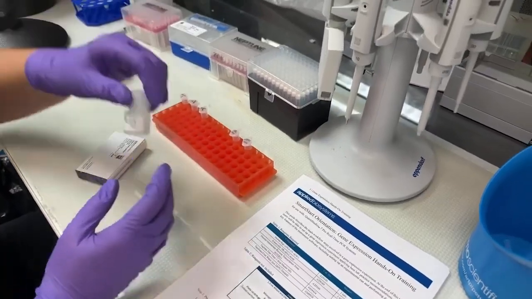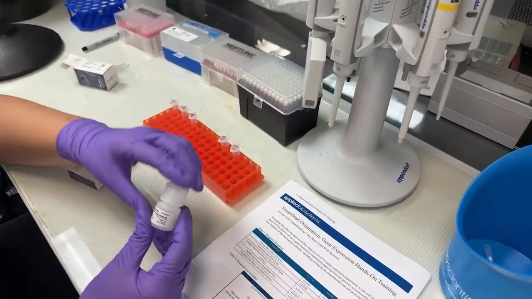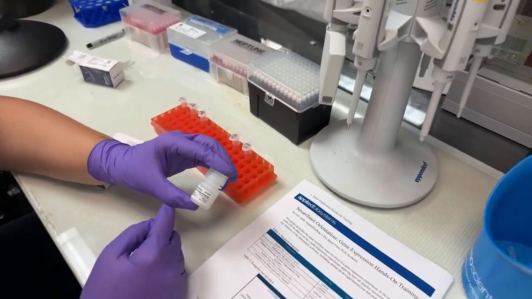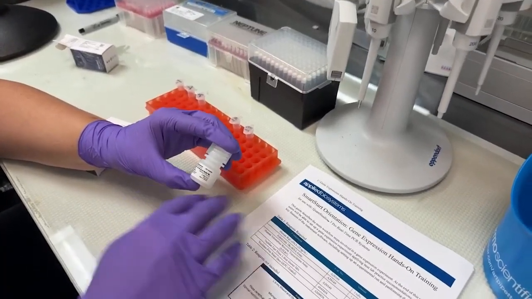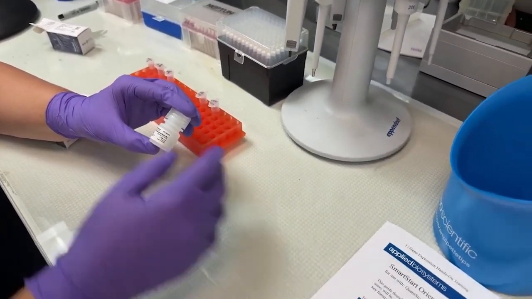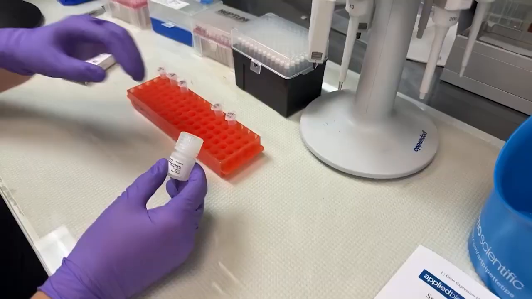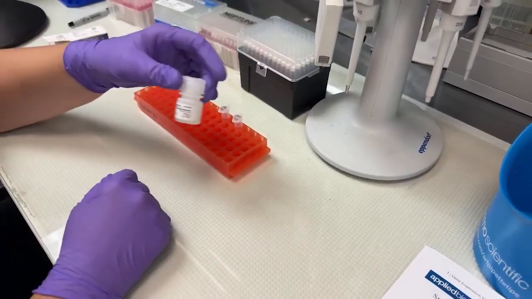If you're going to be sitting for a long time, you want that to be kept on ice. So this is a 2X formulation. We're going to prepare 10 microliter reactions today. So half of that, 5 microliters, is going to be the 2X master mix.